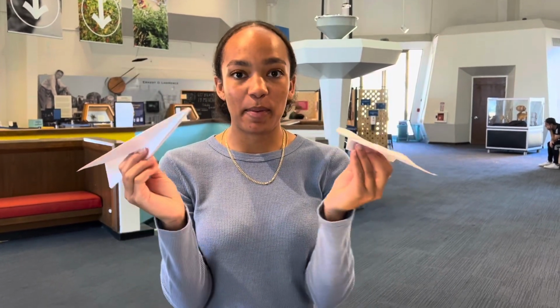Different designs. I'm going to put both of them through this machine to see which one goes further, and first I'm going to start with this one.